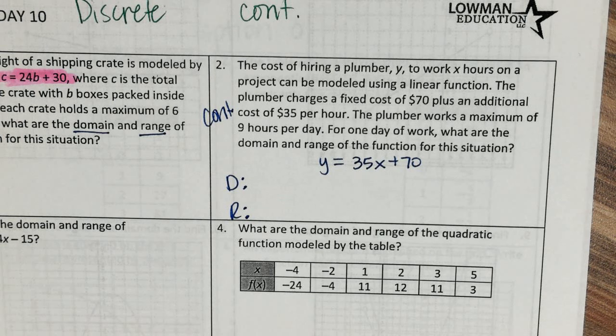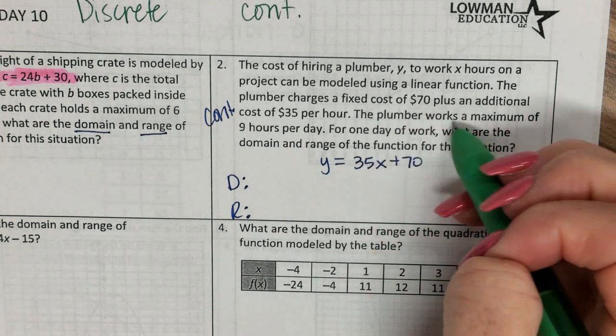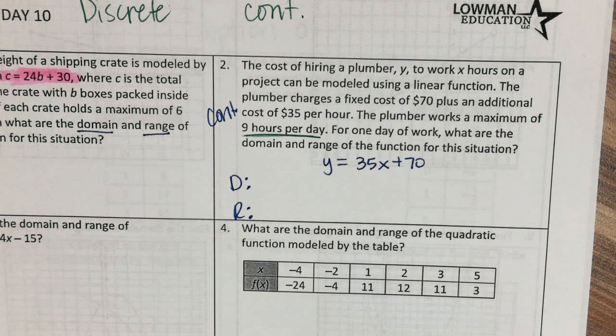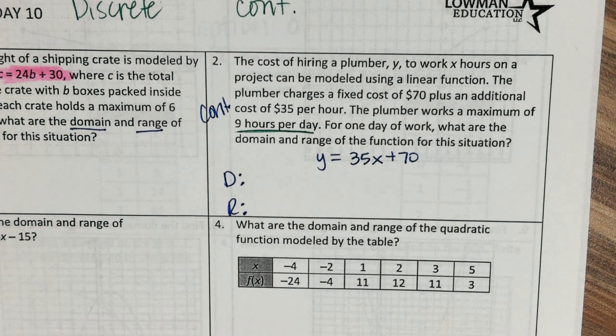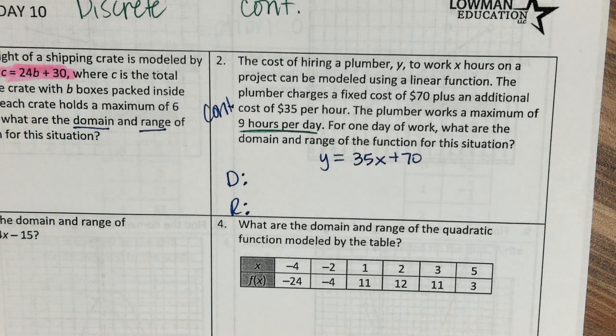Make sense? Now, you have to make your domain based off this right here. The plumber works a maximum of 9 hours per day. So how many hours is he working? 0 to 9. And then you're going to find the range based on that using your calculator. Does that make sense? Okay.